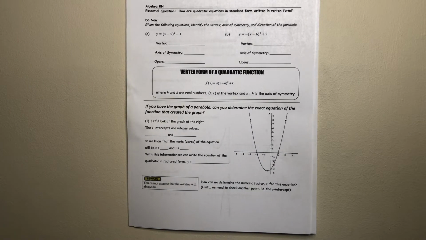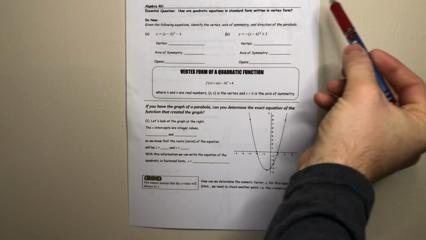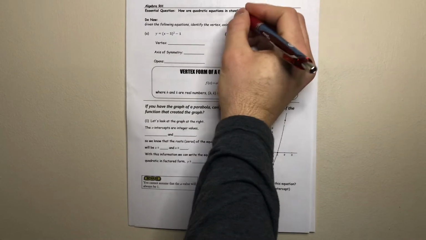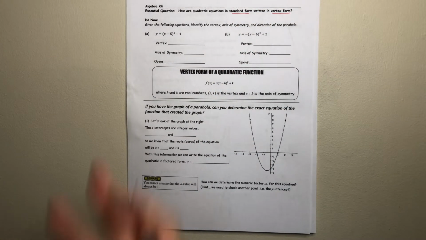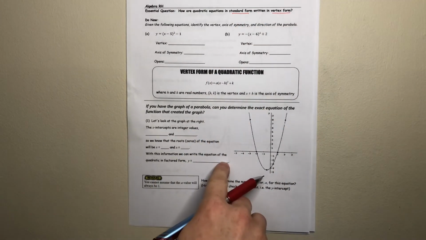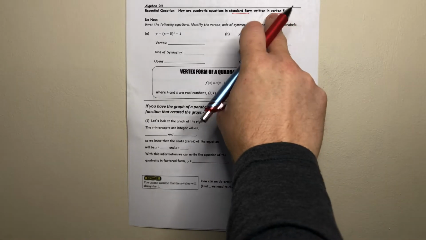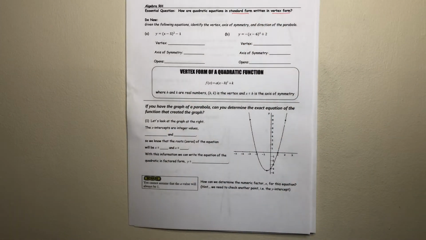We are here for another lesson, so I hope you printed out how quadratic equations in standard form can be written into vertex form. In the last lesson we talked about the three forms that we use with quadratics: standard, factored form, otherwise known as intercepts form, and lastly vertex form and how to get into that form.